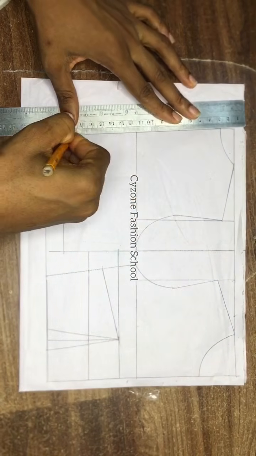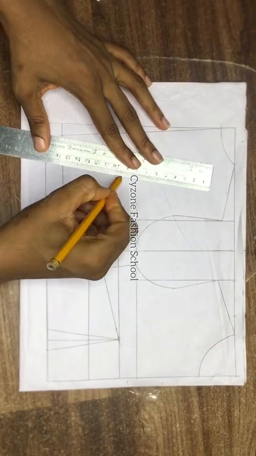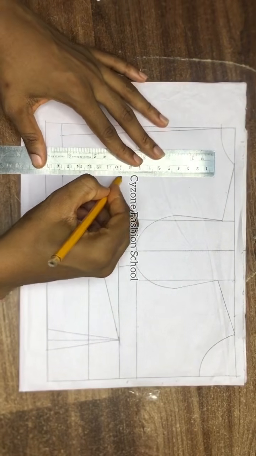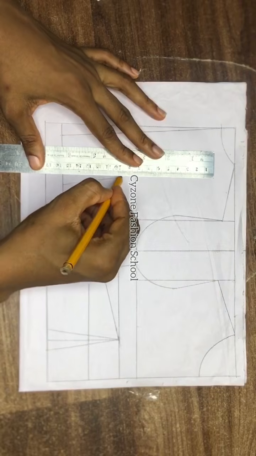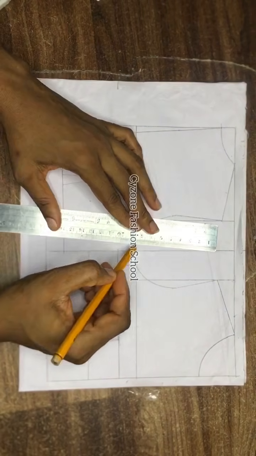We differentiate the front and the back. Then you tighten your center back to prevent zipper bulge. Then I have my dart as well. So that's just it for this short tutorial.